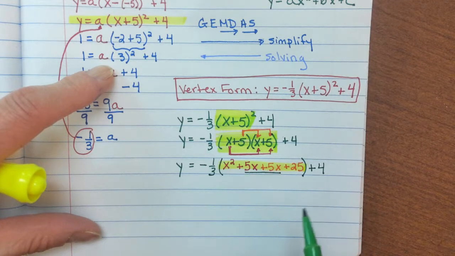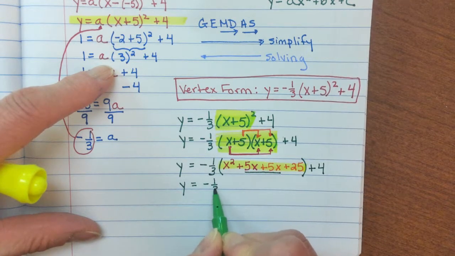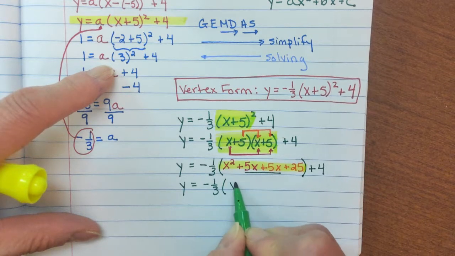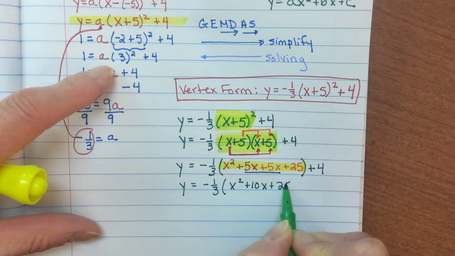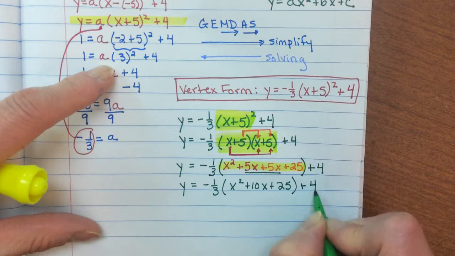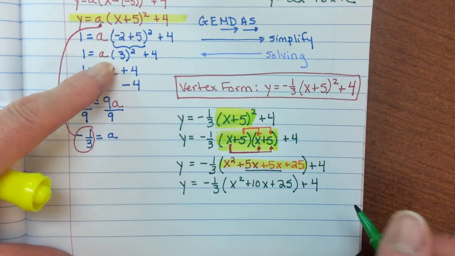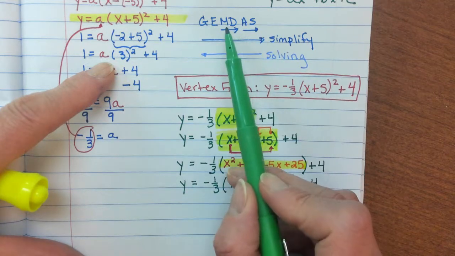Those are like terms. So that gives me y is equal to negative 1/3 times x squared plus 10x plus 25, plus 4.